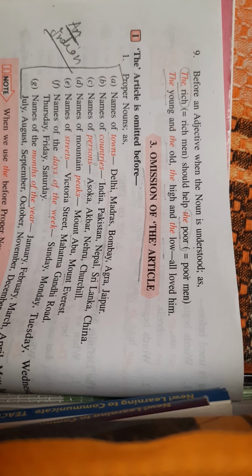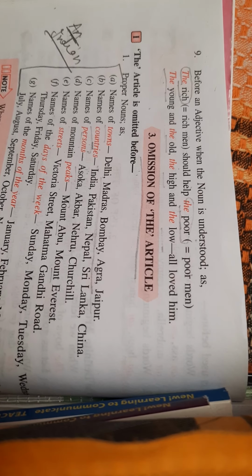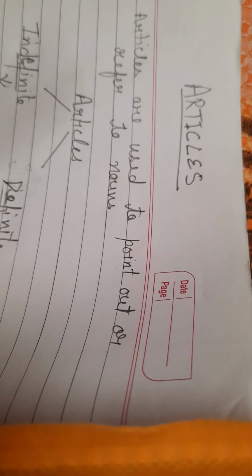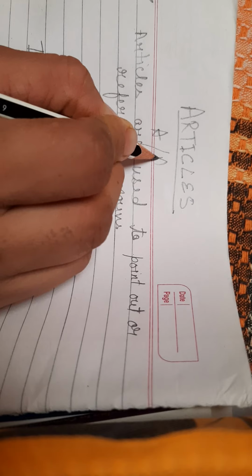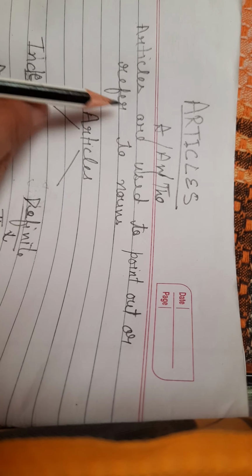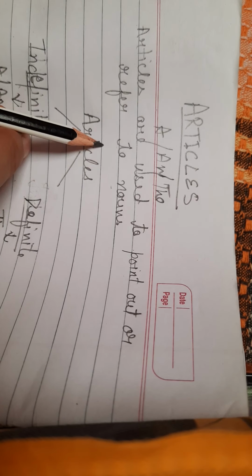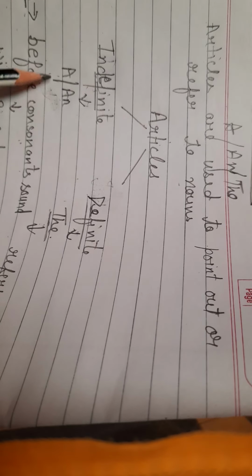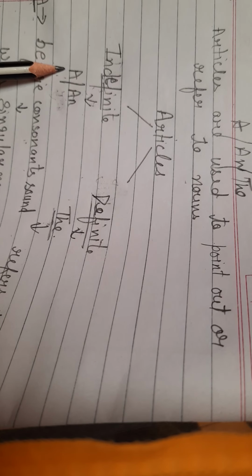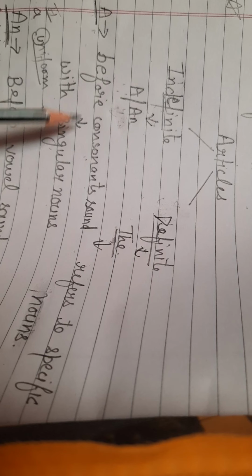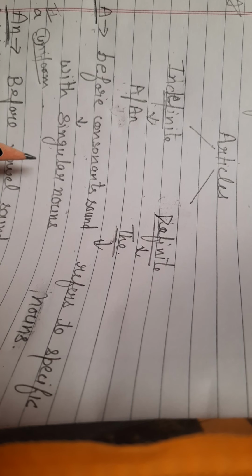Is that clear now? This is all about your articles. I am going to revise it again. There are three articles: a, an, the. Articles are used before a noun and are divided into two parts: indefinite and definite. A and an are indefinite, and the is definite. Indefinite because it is not used before a particular thing, but "the" is definite because it is used before particular nouns. Clear? A is used before a consonant sound and with singular nouns.